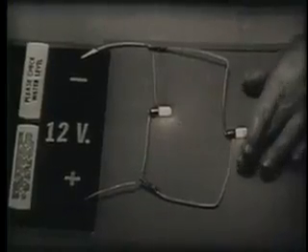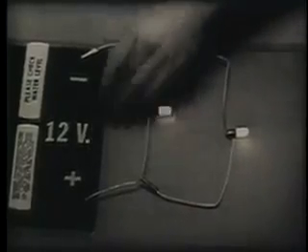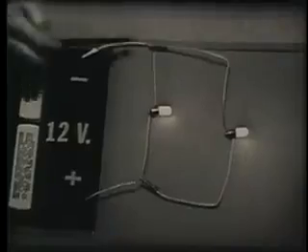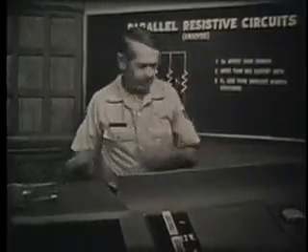Now, we could add a third branch, a fourth branch, and on and on. Each branch would still have the total applied voltage. Now, this fact is supported by Kirchhoff's voltage law, which states, in effect, that the applied voltage is dropped around each closed loop. All right. A parallel circuit has more than one path for current, and the applied voltage is felt across each branch. Next, let's investigate the current distribution in a parallel circuit.